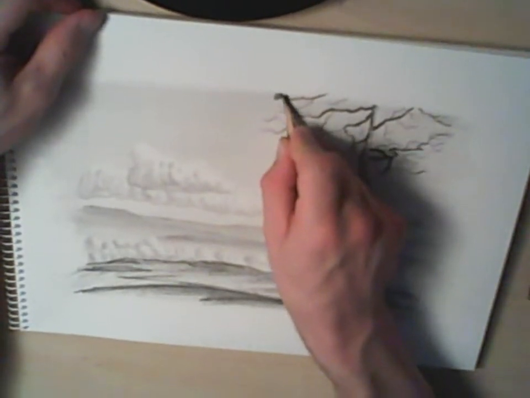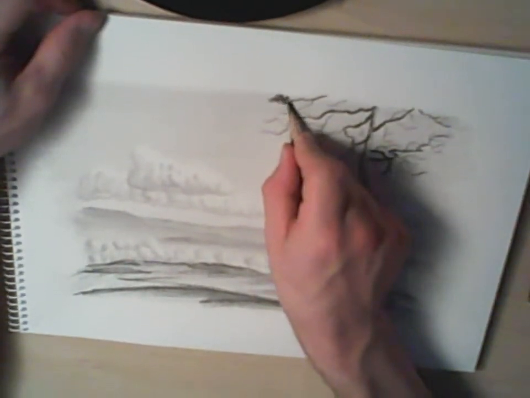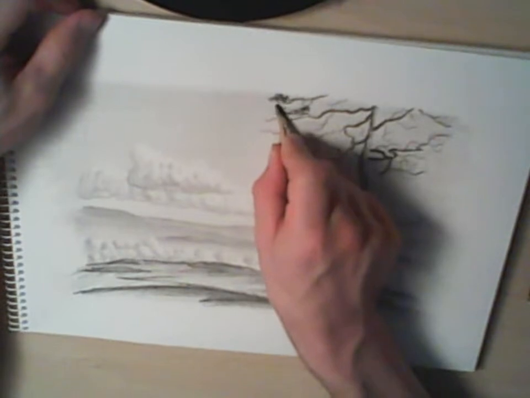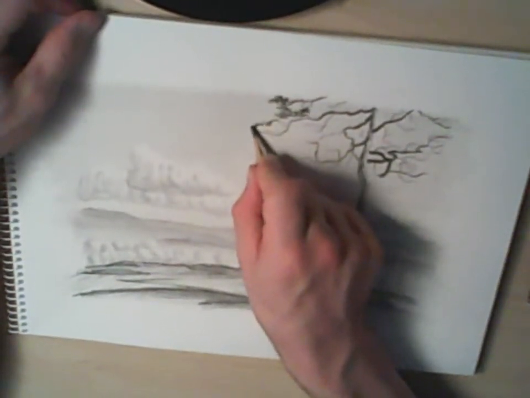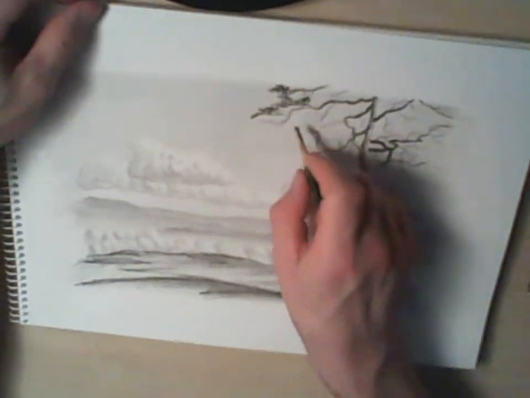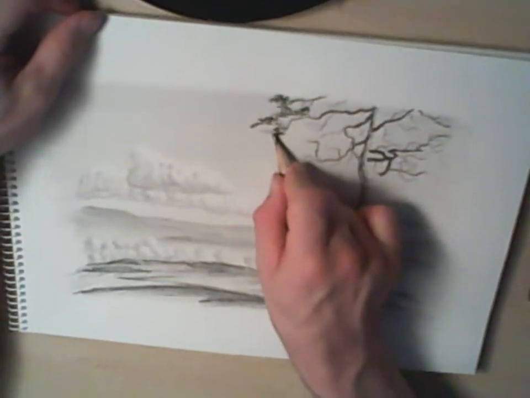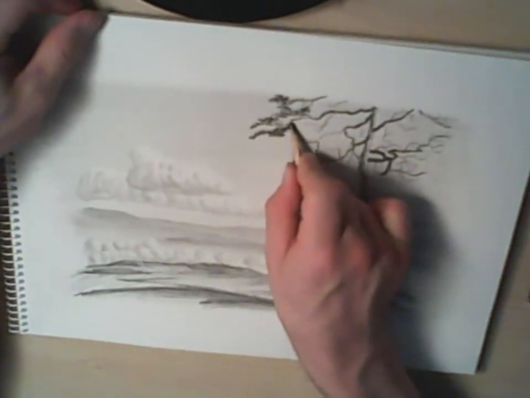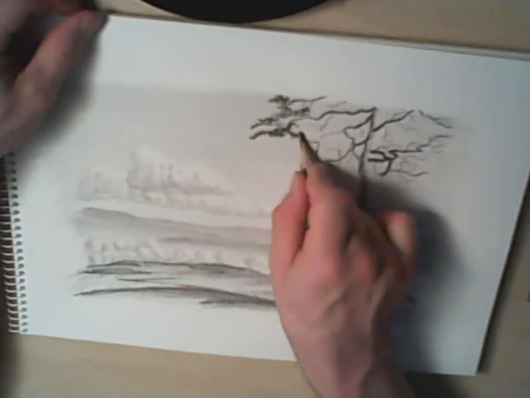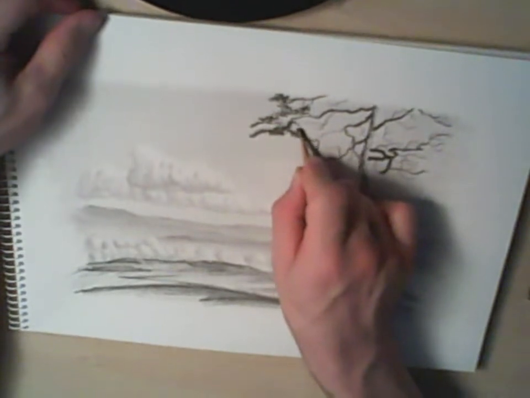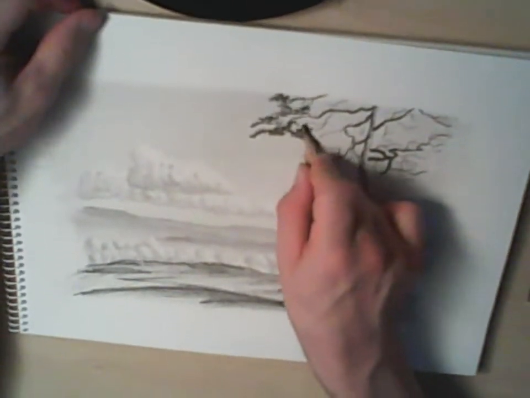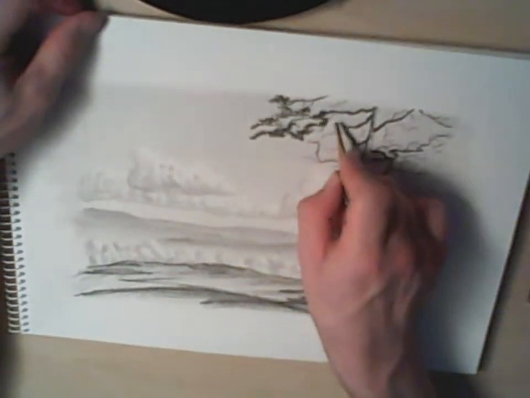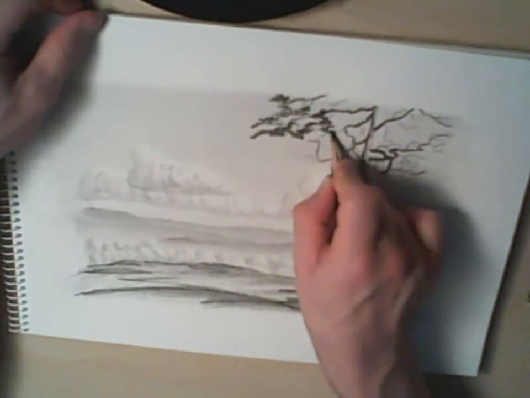Just adding those leaves at the tip of the branches. You see me going back and forth and covering those areas with those zigzags. Abrupt changes in the direction, so each back and each forth, each of those lines resembles a single leaf.